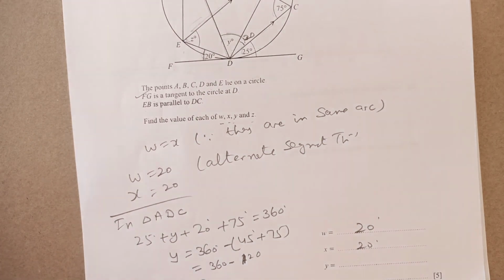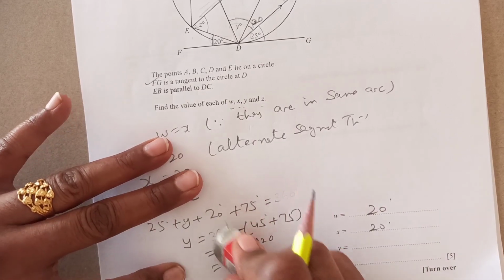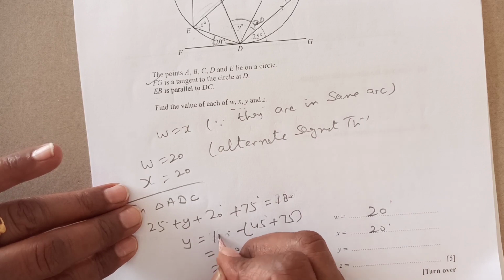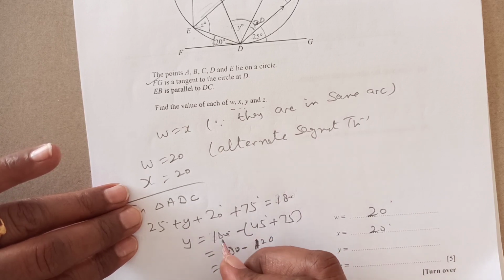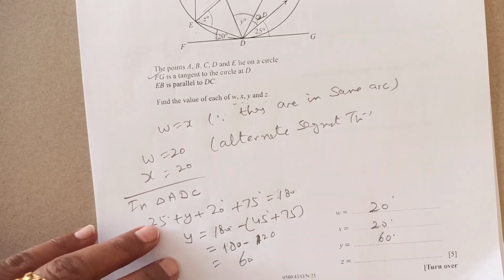Sorry, not 360, we are talking about a triangle. So this is going to be 180. So 180 minus 120 is 60. So this is going to be 60.